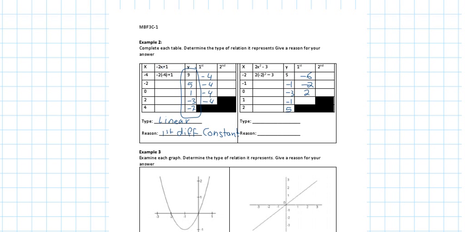Are you guys okay with this if I don't write it out? Just because I have no room to write it out. Okay, so my first difference is not constant. Do I stop? I have to keep going. Do my second difference. So negative 2 minus negative 6 is?